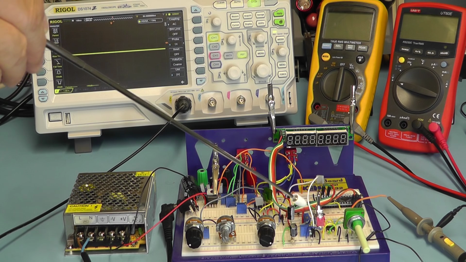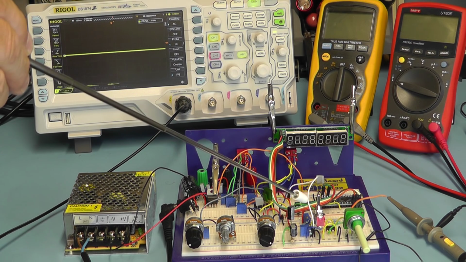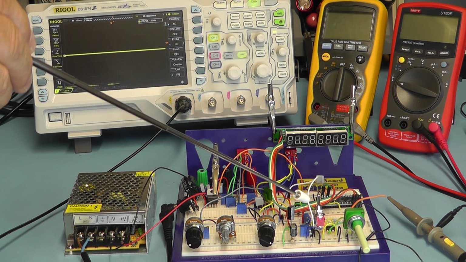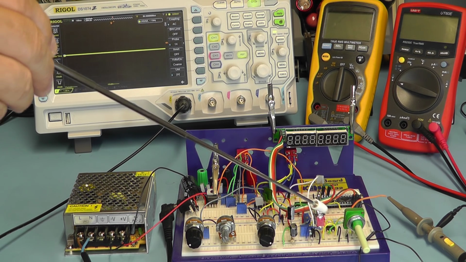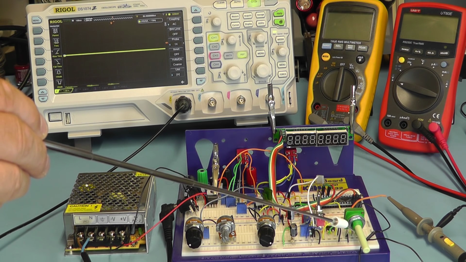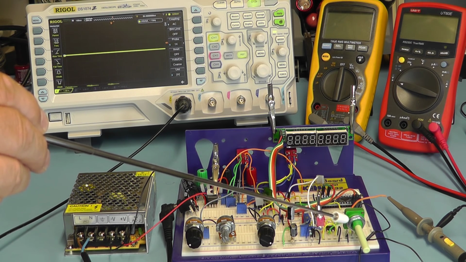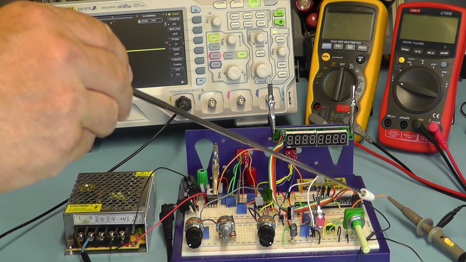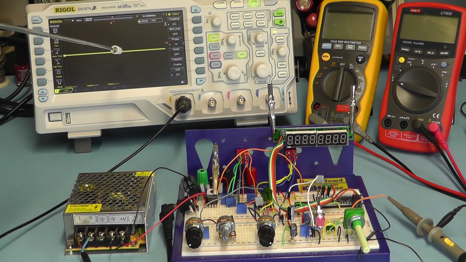There's the two presets which will set the gain, and there's the simple switch which will switch either through the sine wave or the square wave to the final output stage. And there we have the potentiometer, which is simply setting the amplitude of the output signal, and I've just connected the oscilloscope to the output to monitor it.